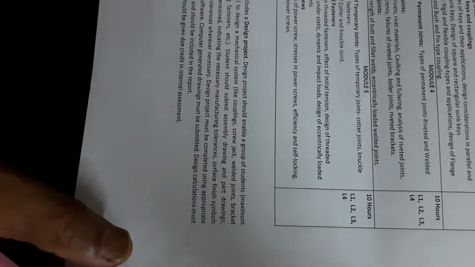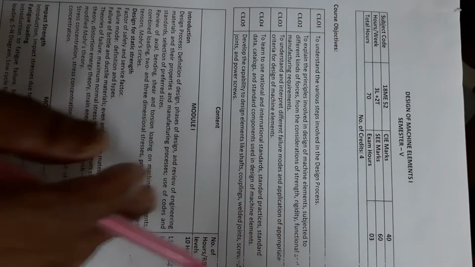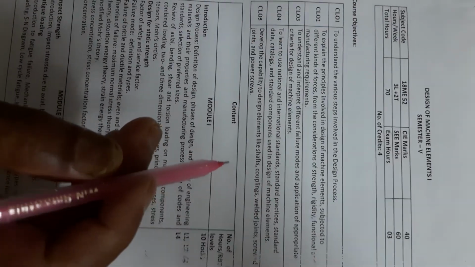From tomorrow, maybe next class, I am going to start individually with module number 1 of the subject Design of Machine Elements 1. This is Design of Machine Elements 1 in the 5th semester. The same subject, Design of Machine Elements 2, will be there in the 6th semester. So this subject will span 2 semesters, 5th and 6th. There are many different textbooks for this subject.